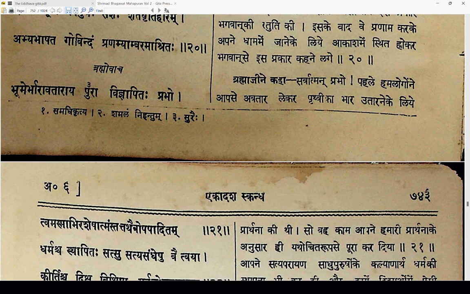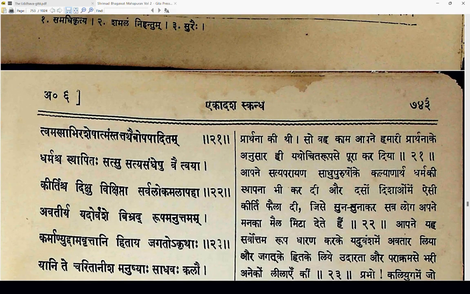Asmabhi vijnapitah tvam: you were requested by us. Asheshatman: ashesha means nishesha, so there is nothing left for you to do here anymore. Tathaiva: as you were requested, exactly you have completed that. Dharmascha sthapita satsu satya sandeshu vaitvaya, kirtischa dikshu vikshipta sarvaloka malapaha. So you have established dharma, dharma sthapanam kritam asti, and everywhere your kirti is now spread.